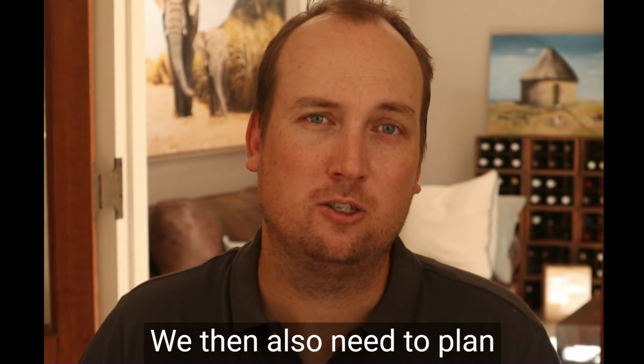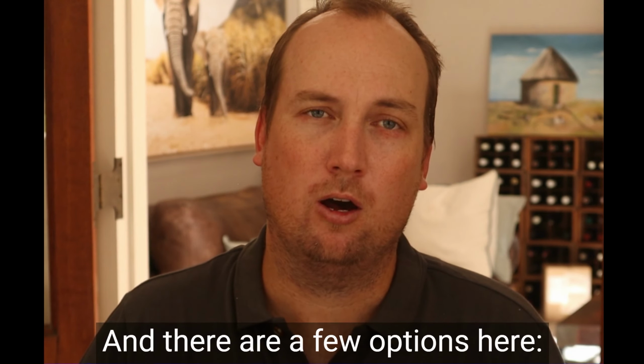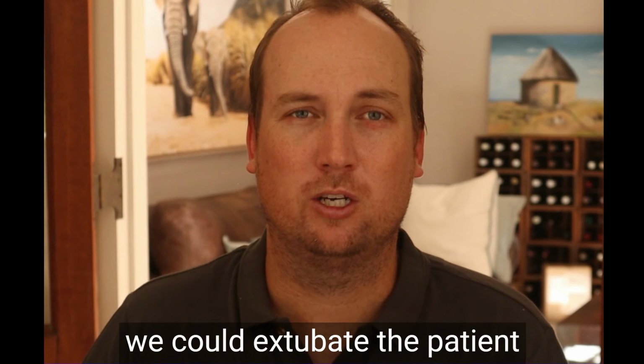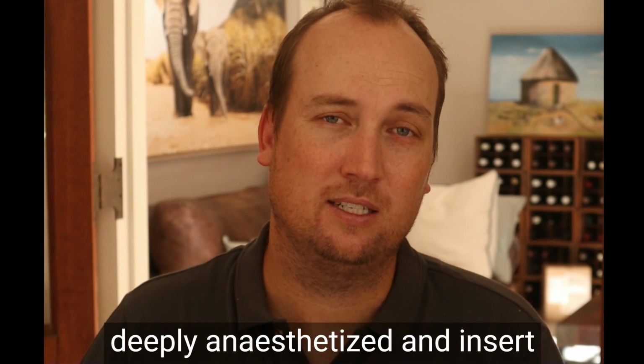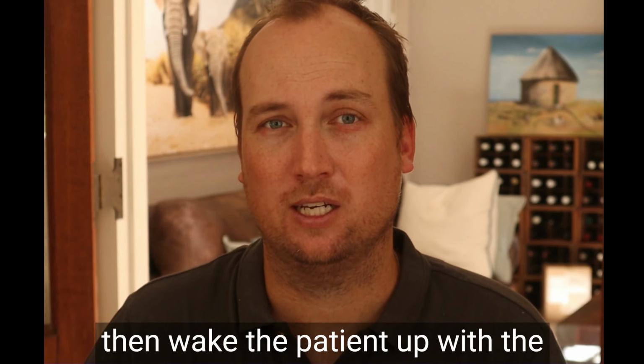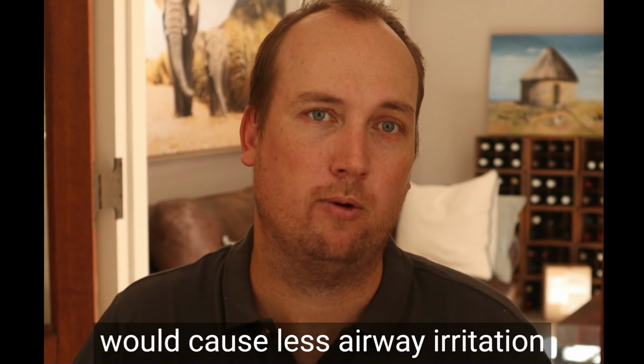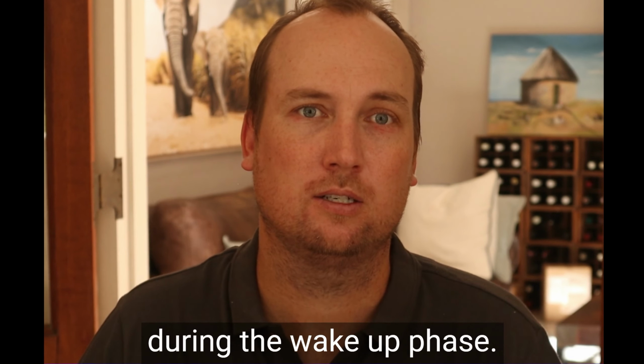We then also need to plan for a high-risk extubation. And there are a few options here. We could extubate the patient deeply anesthetized and insert a laryngeal mask airway and then wake the patient up with the LMA in place. And hopefully this would cause less airway irritation during the wake-up phase.